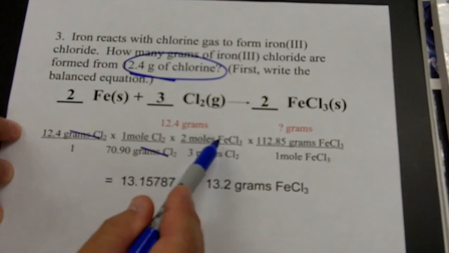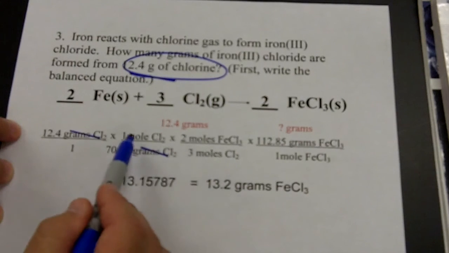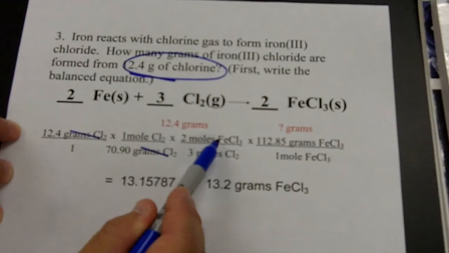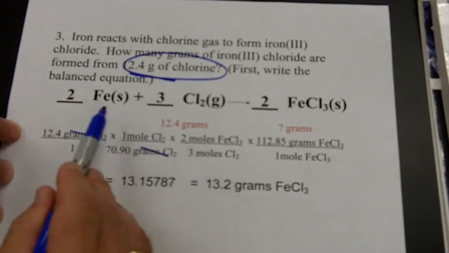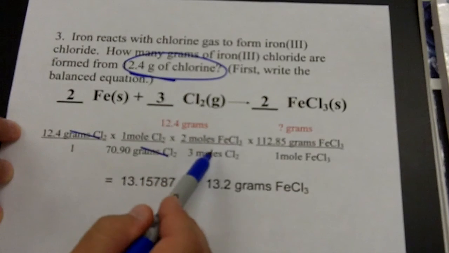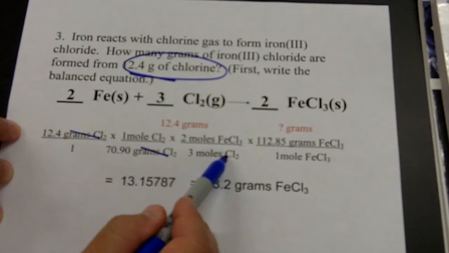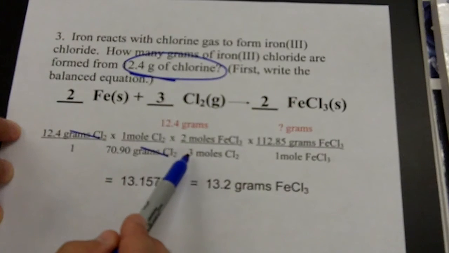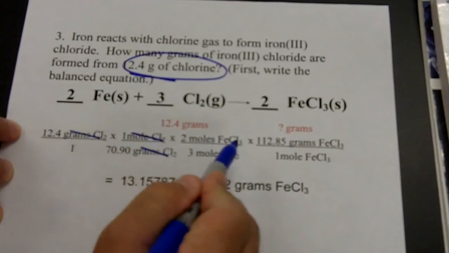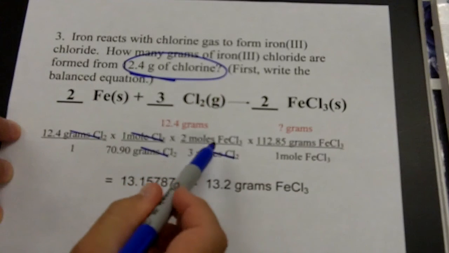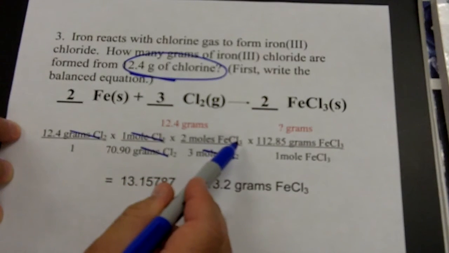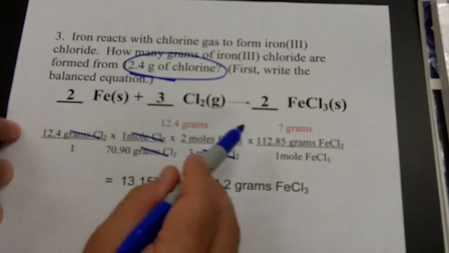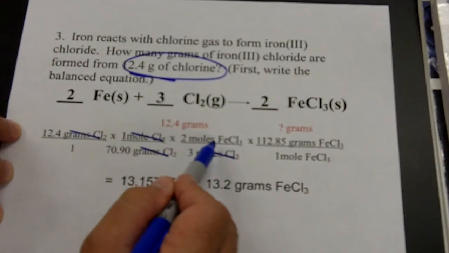Here comes my mole-to-mole bridge right here. Whatever unit is here is going to go right there, and whatever unit I want goes right there. Well, what's the mole-to-mole relationship from the balanced reaction of iron chloride to chlorine gas? Well, it's a 2 to 3 relationship. So I put a 2 here and a 3 there. So now I've got moles of chlorine canceling, and I'm left with moles of iron chloride. I'm almost done. Remember, it's not a gram to mole relationship, it's a gram to gram relationship. So I've got one more step to go.